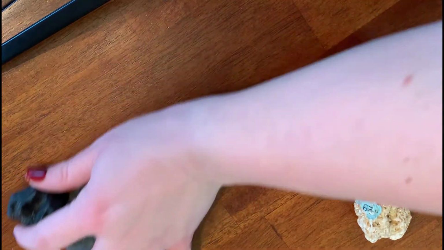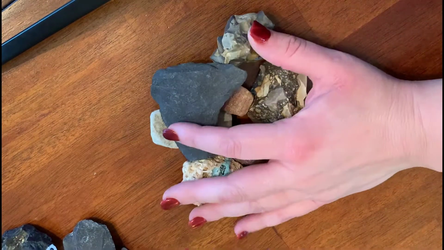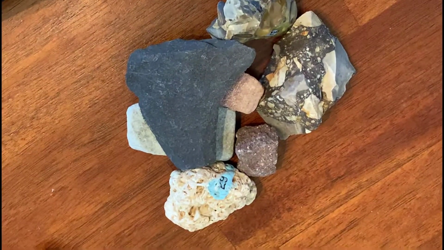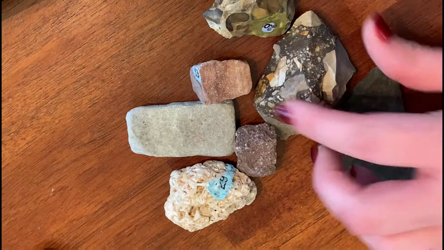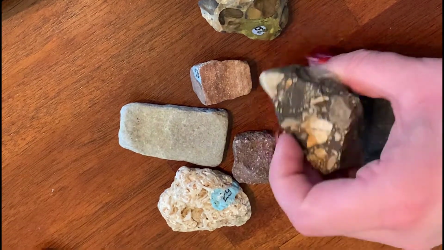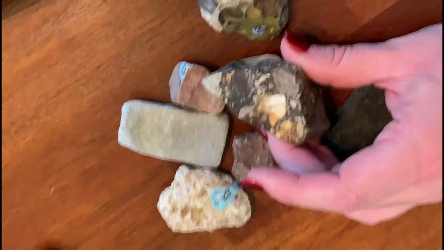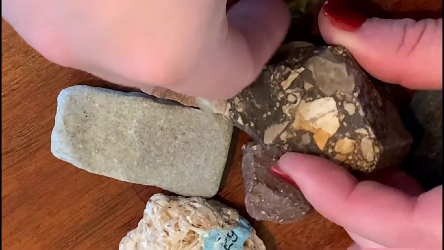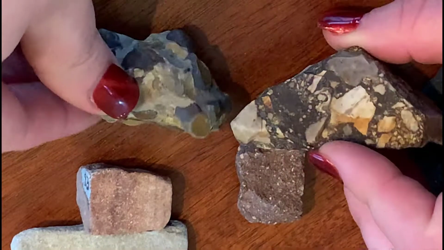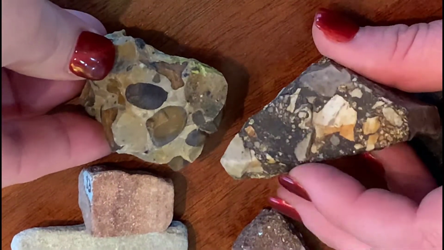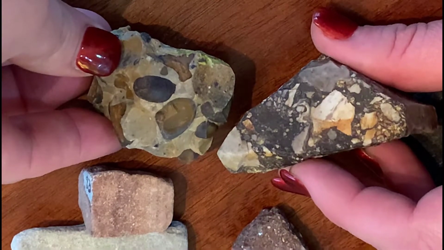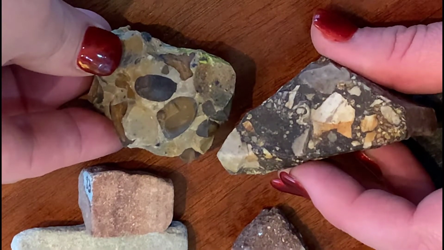When we look at clastic rocks, we're going to be looking at grain size and sorting. So grain size is the particle size, and sometimes you'll see that rocks are composed of a variety of particle sizes. So if you look at this sample and this sample, you see that there's a variety of particle sizes here. If you have a variety of particle sizes, that's called poorly sorted rock, and it's poorly sorted by grain size.